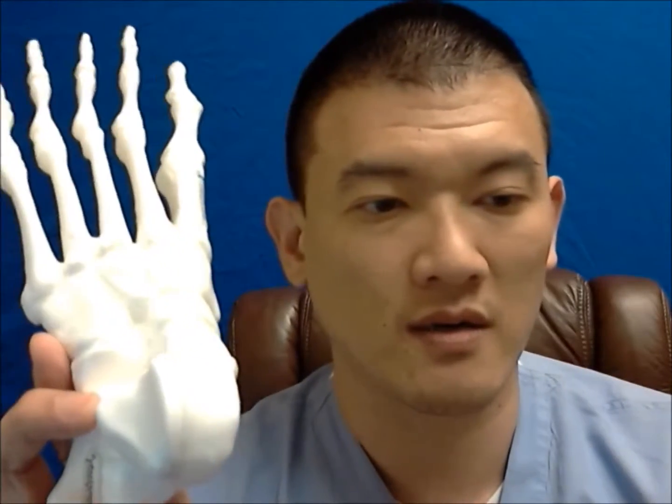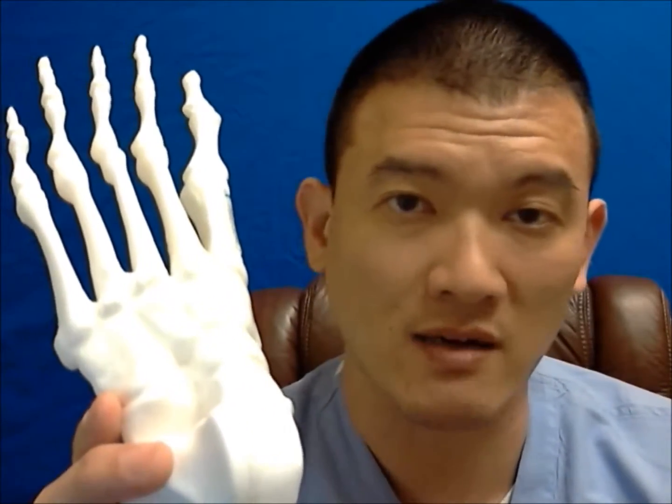Now, at AFAS, they talk about doing it arthroscopically. I tend to like to do it open, just because I can see the whole lesion and make sure that all the articular cartilage, the damaged articular cartilage, is taken out. Again, that's surgeon preference.